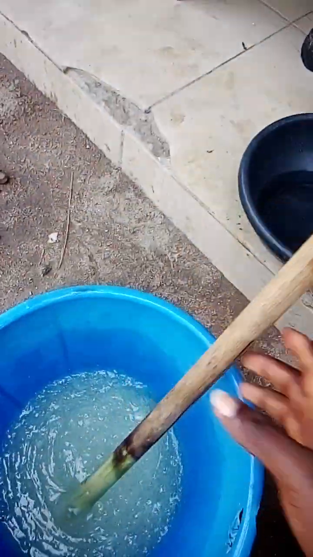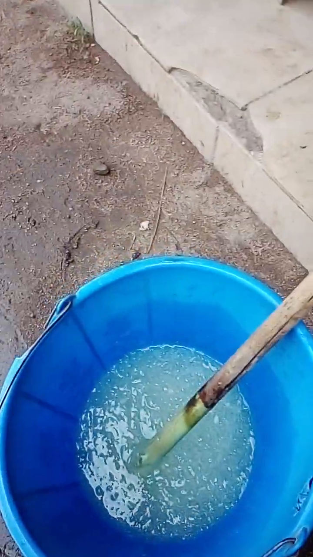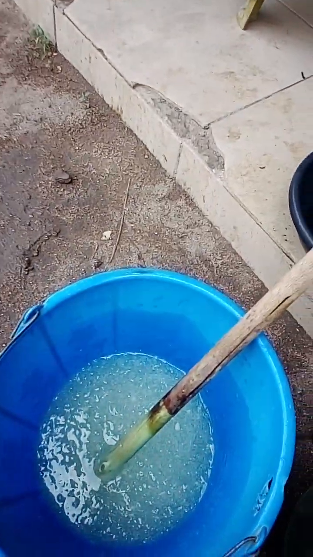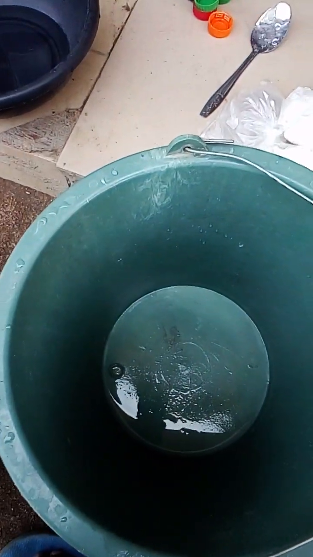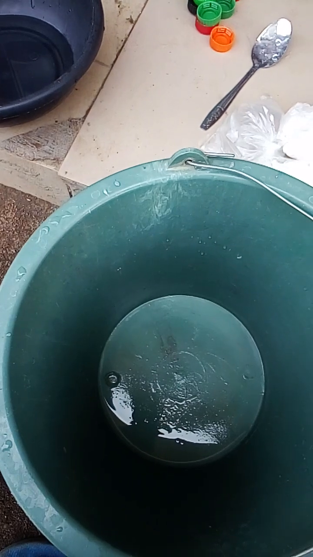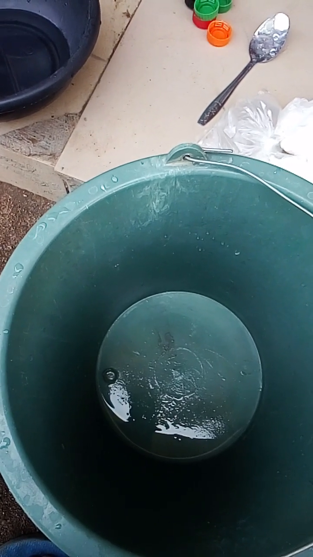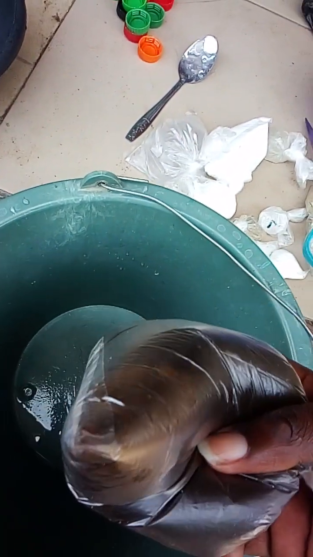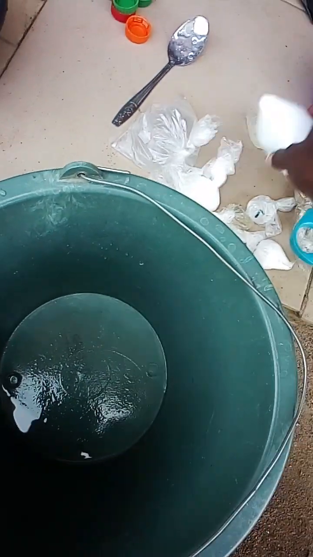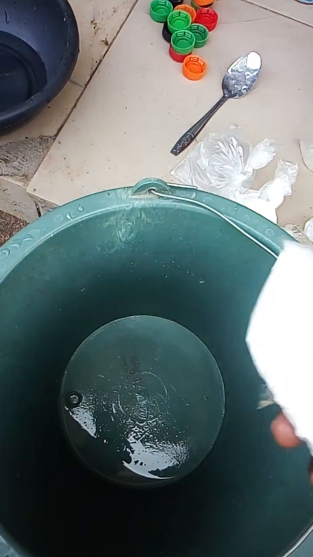We are going to be getting that separate bucket I asked us to get earlier. So we are going to be using it now. And this is the separate bucket I will be using. Inside this separate bucket, I will be putting my sulfuric acid. I'll be mixing it with my soda ash. This is my sulfuric acid, as I've said earlier, and this is my soda ash. So these two, I will be adding them together.